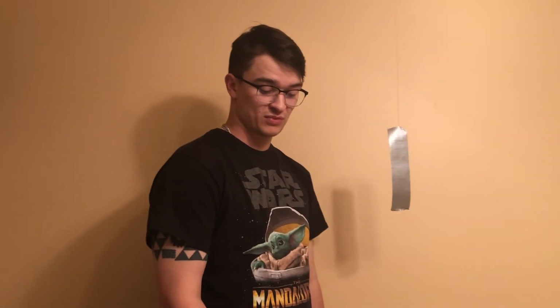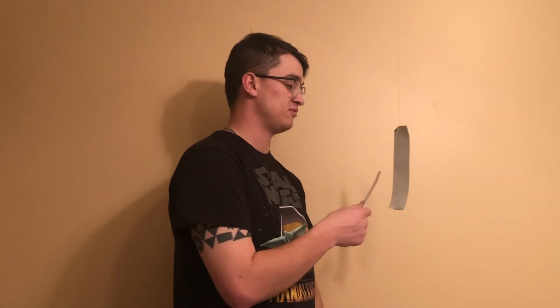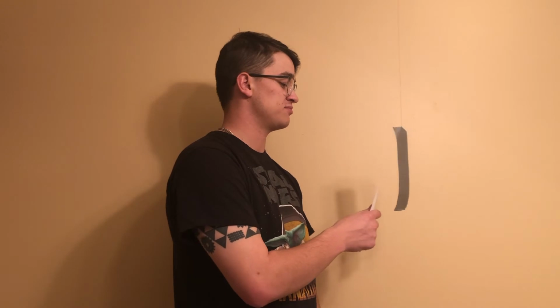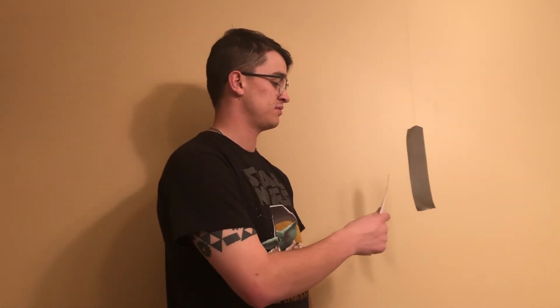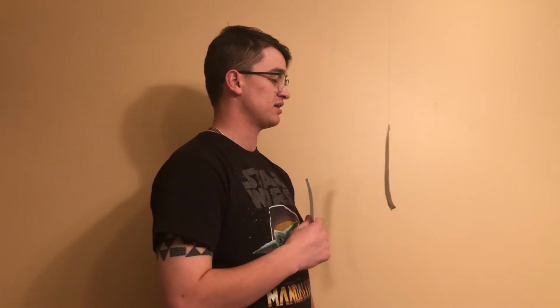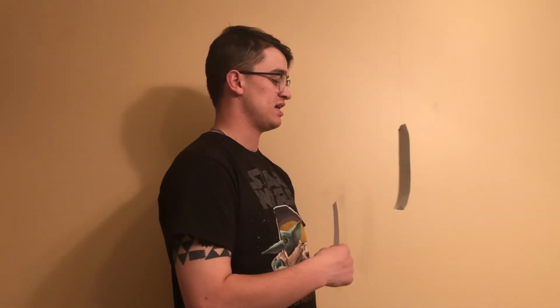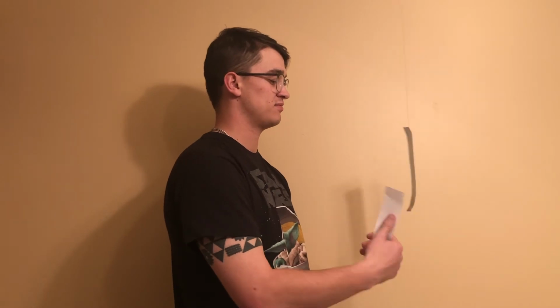Now, here's where the cool thing comes in. So you're going to be able to take your strips of paper that maybe you already pre-cut out, and you're going to be able to move your tape. And you'll actually see that only one side of the tape really wants to stick to the paper.